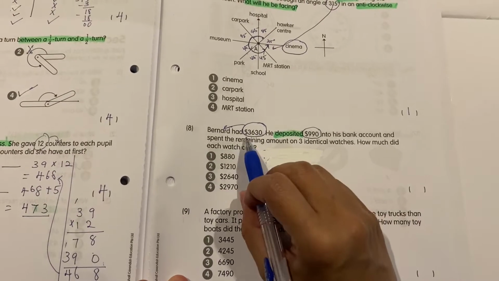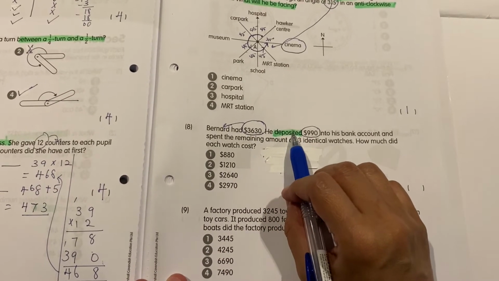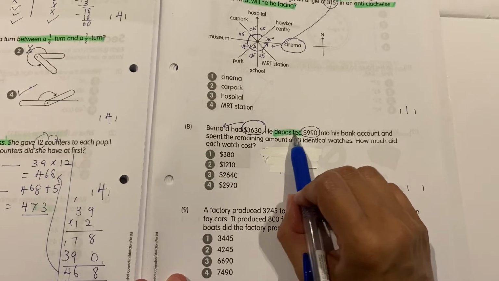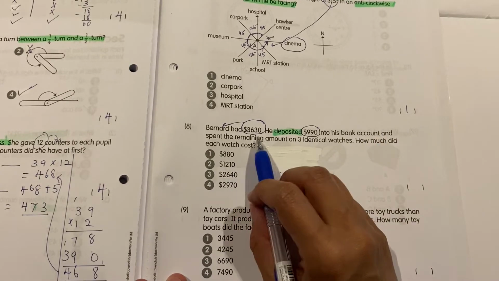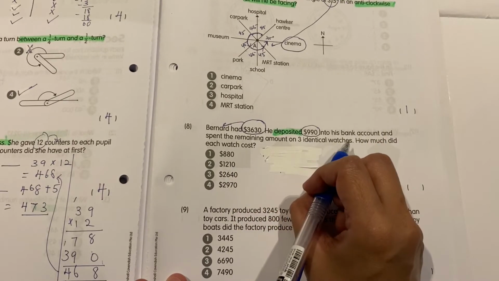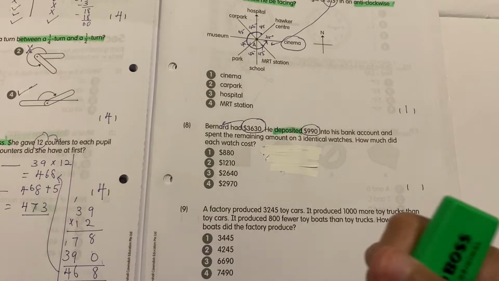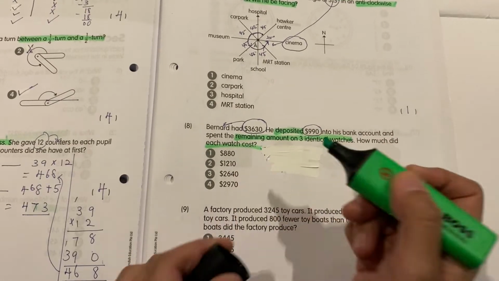Bernard had 3,630. He deposited, which means to put in the money, in the bank. He deposited $990 into his bank account and spent the remaining amount on 3 identical watches. So he spent the remaining amount. How much did each watch cost?